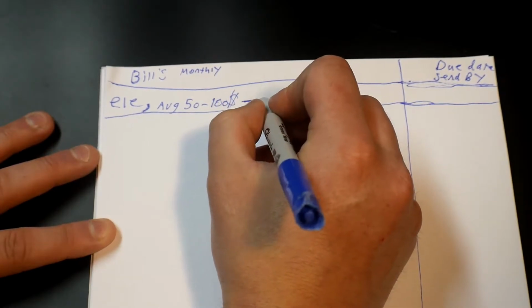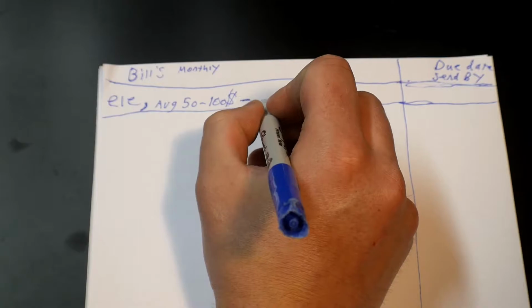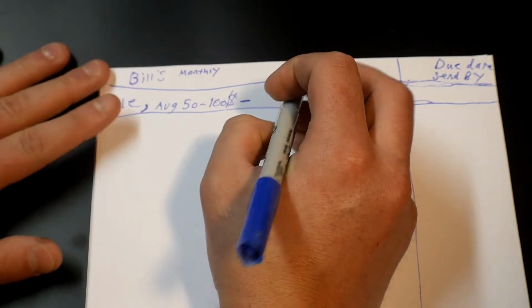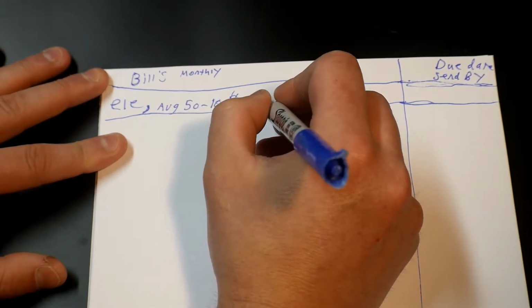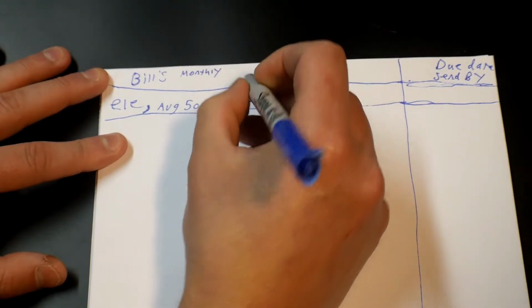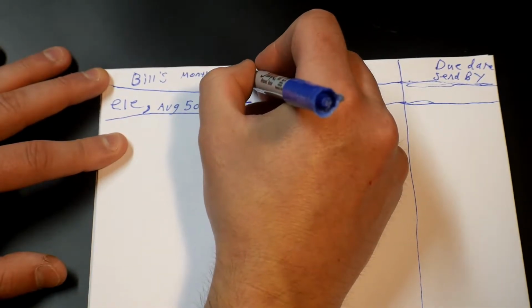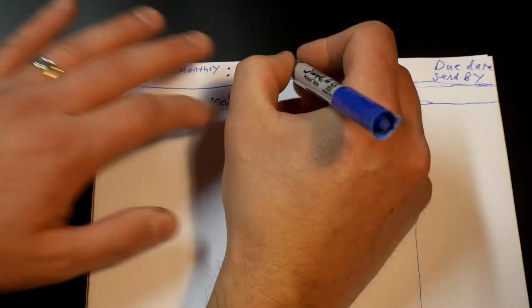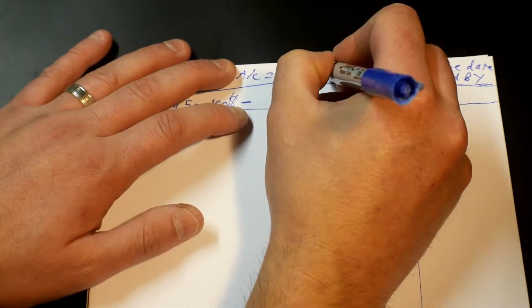and over here I like to write what I actually pay it with. So if it's automatically taken out of your checking, then what I like to do is, up top here, because I have stuff that's automatically taken out, I put A/C equals auto checking.